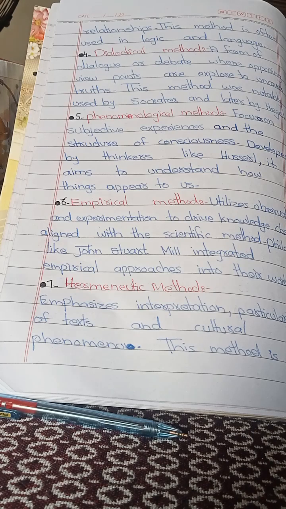In empirical method, the scientific method is the process that involves collecting new data to test existing theories and models. The goal is to expand human knowledge by establishing the strengths and limits of the theories. Next, hermeneutic method.